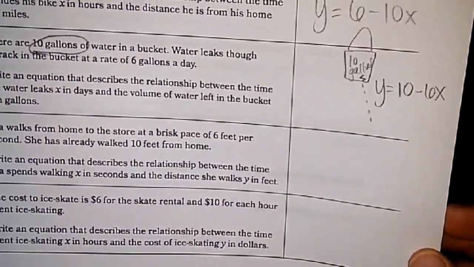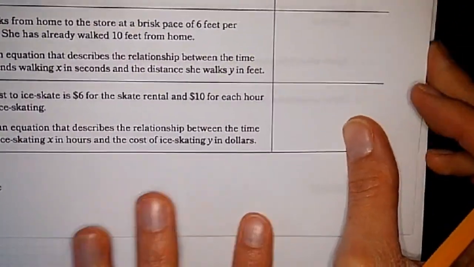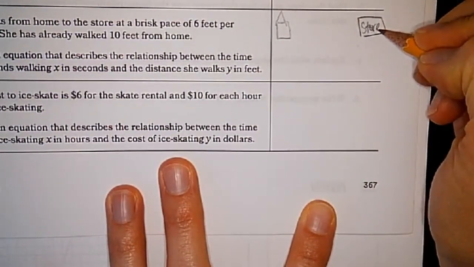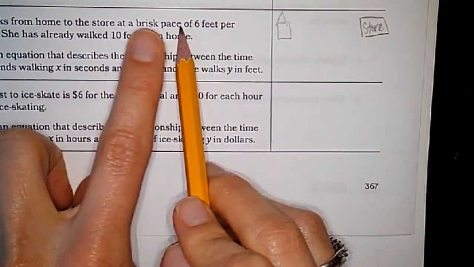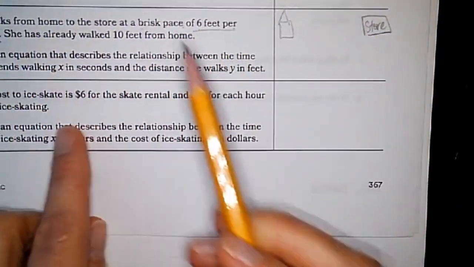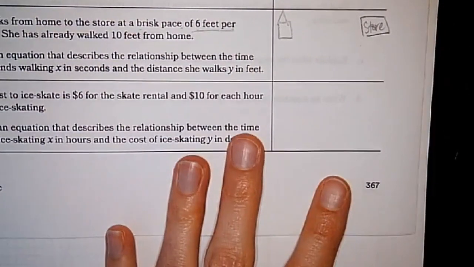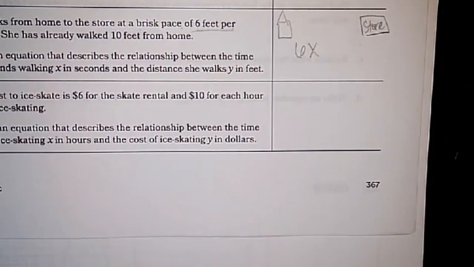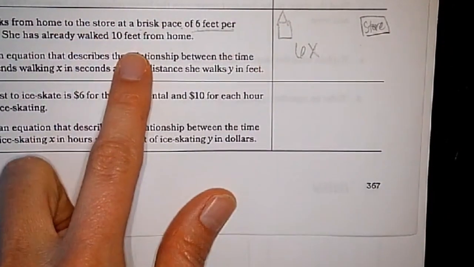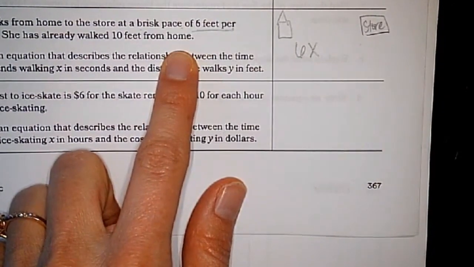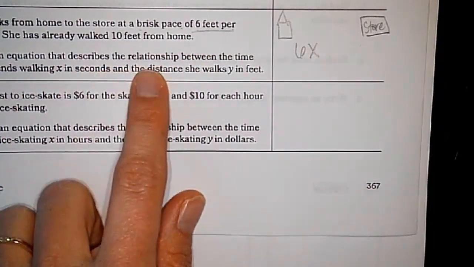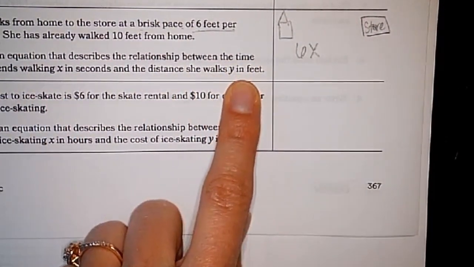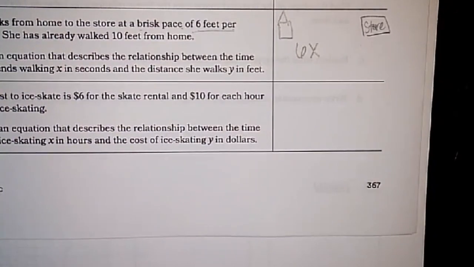Okay. Ava, she's walking from her house to the store. So, here is her house. Here is the store. She walks at a brisk pace of 6 feet per second. How fast is she going? 6 per second. That's going to tell me it's going to be 6x. 6 per something. But then it says she has already walked 10 feet from her home. Write an equation that describes the relationship between the time Ava spends walking in seconds and the distance she walks in feet.